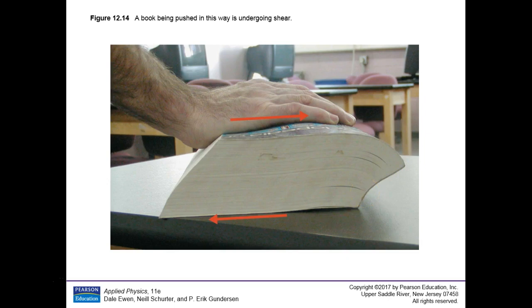Now, the forces, of course, are here. Okay, force here and force there. The unit area here is not exactly clear which it is, but it probably would be the cross-sectional area of the book, from that end, down to this end, up.